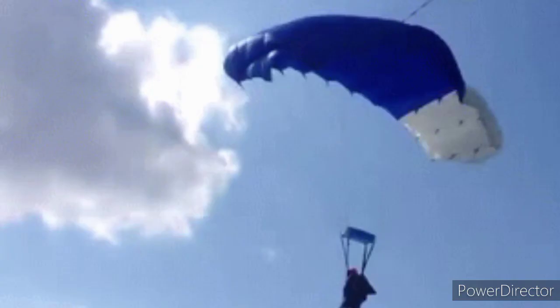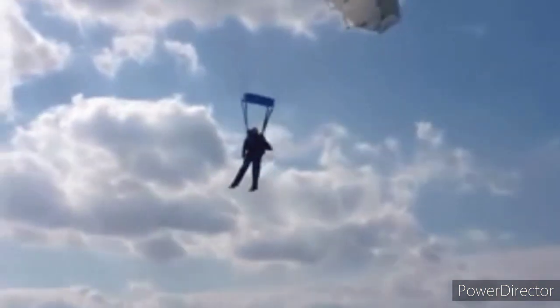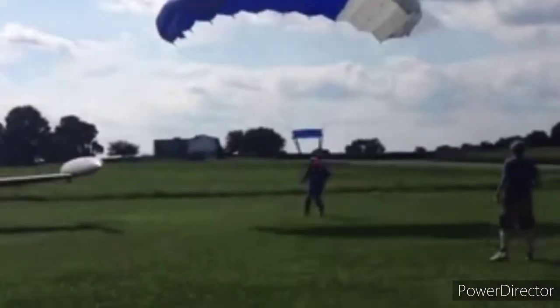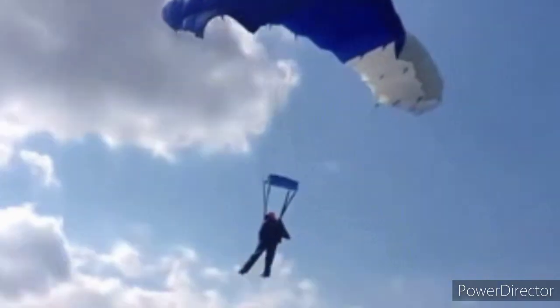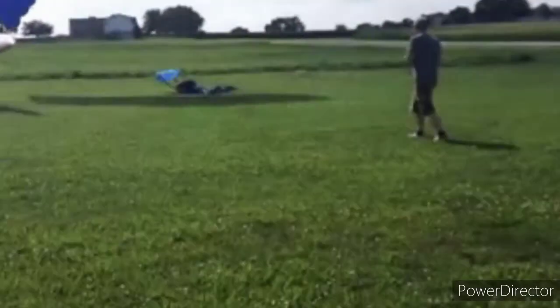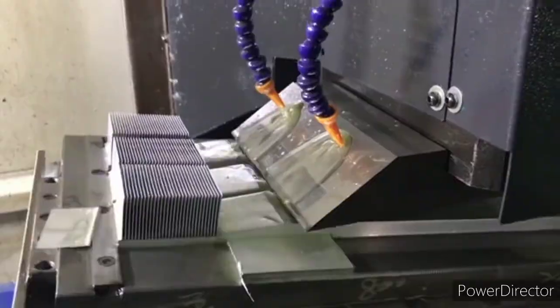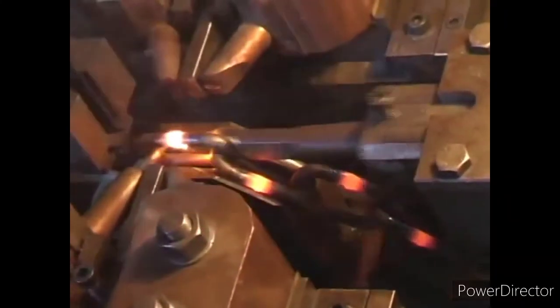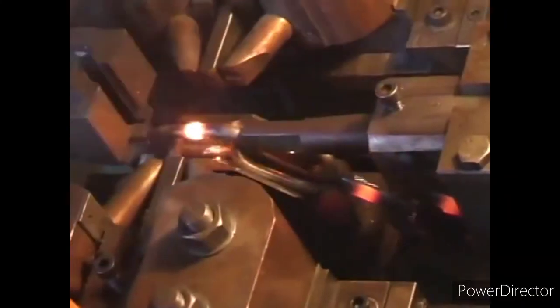floor. And friction is good because it enables this man to land. Do you see it now? Yes. Because of friction, he's able to land safely. But friction is bad. Why? Because it causes wear and tear of material and also produces heat.